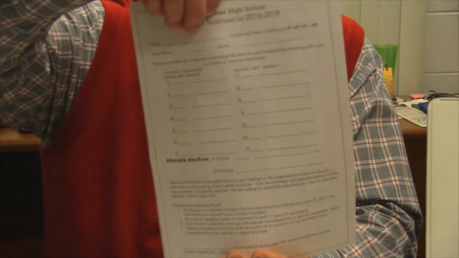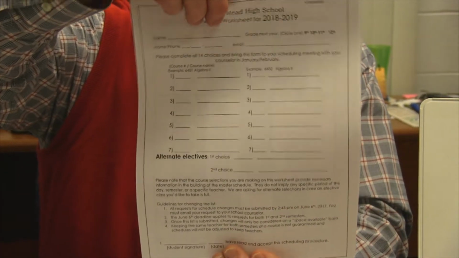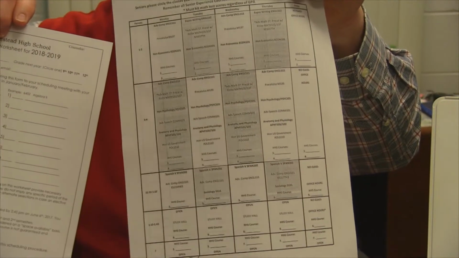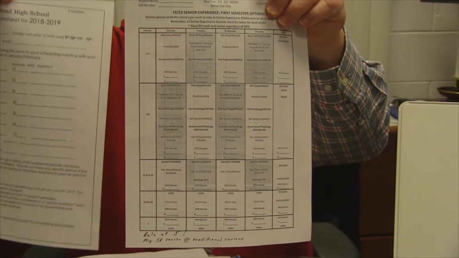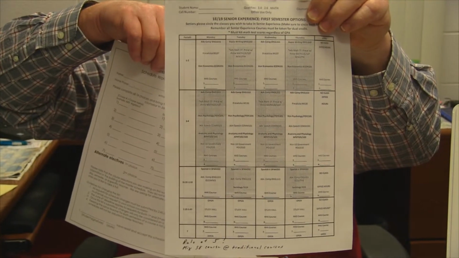And then every student should receive one of these. That's the courses that they're going to take. Or one of these. Actually, students should receive both of these. This has to do with the senior options for senior experience. So teachers, at this time, please be distributing those.